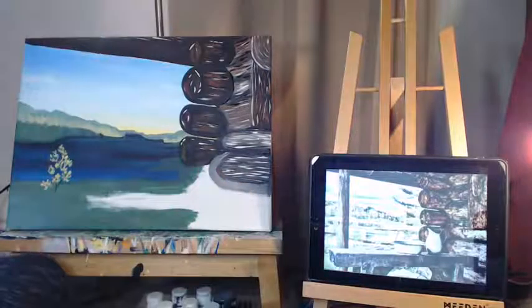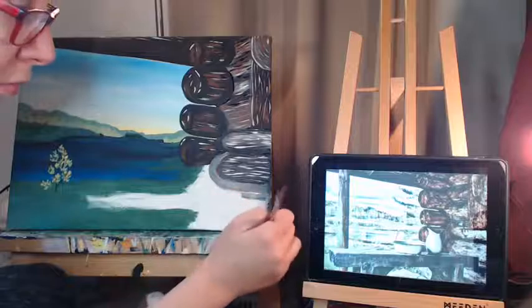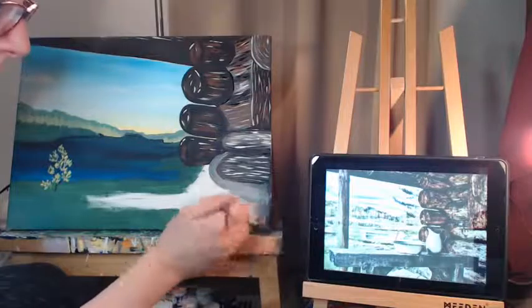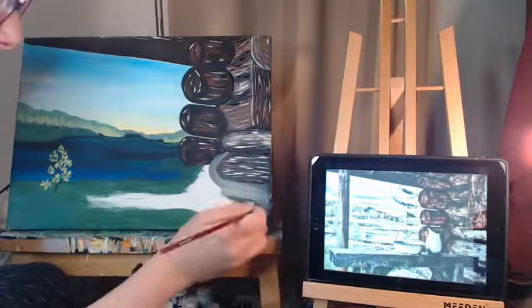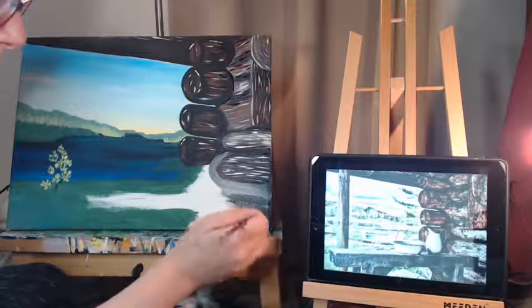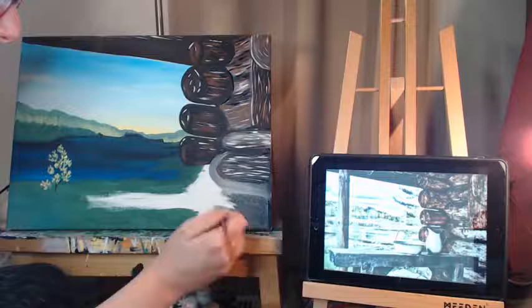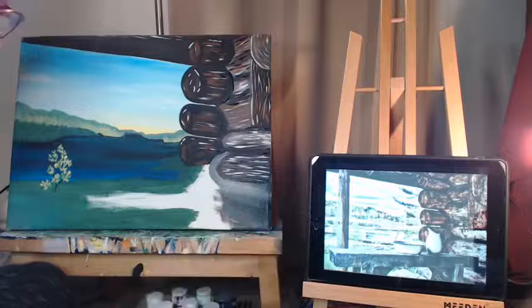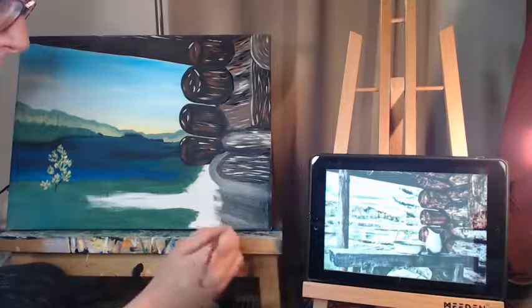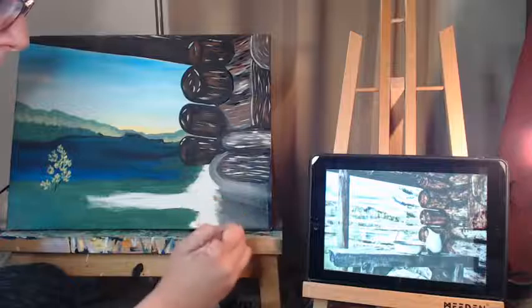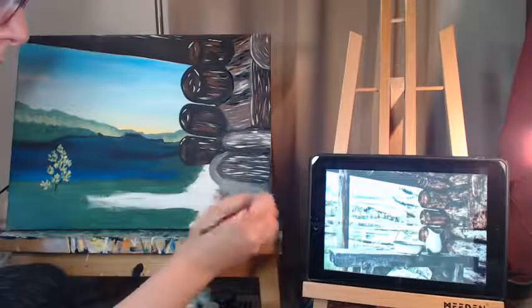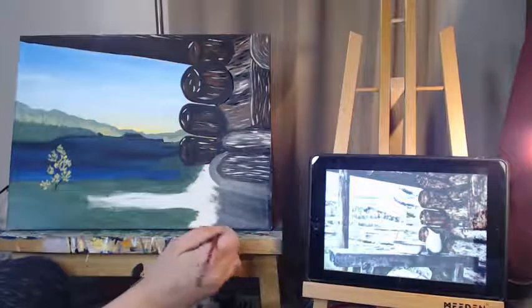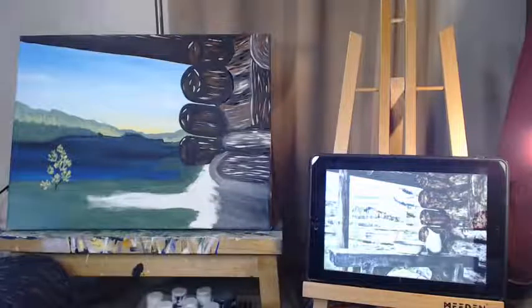Okay, and let's just bring, there's still more. I'll come all the way down. Okay, I think I want to start putting in where that table is, and I can see where else I need to fill in the background.